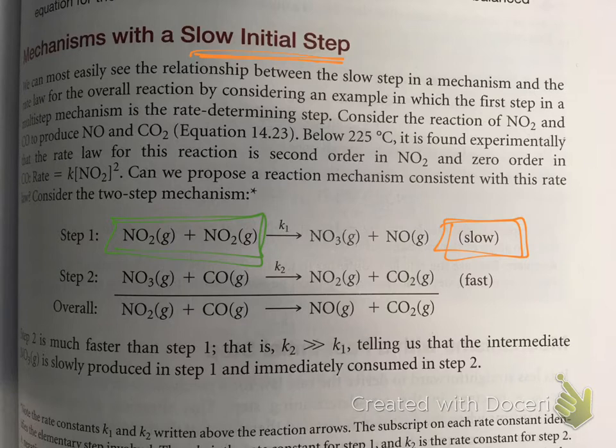Notice in this one that in the first step, which we're told is the slow step, and by the way, you don't have to be able to recognize that from anything other than if I showed you a graph, it would be the one with the higher activation energy, obviously. But I'll literally probably tell you this step is slow. In this case, you've got two NO2 molecules that need to collide in step one in the mechanism, and so that's going to obviously be second order.